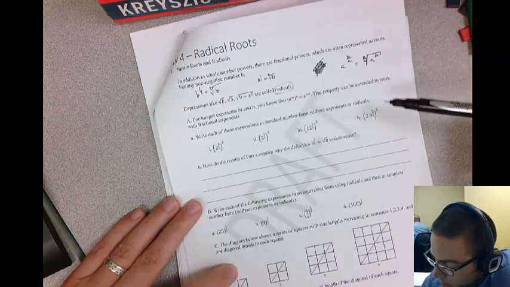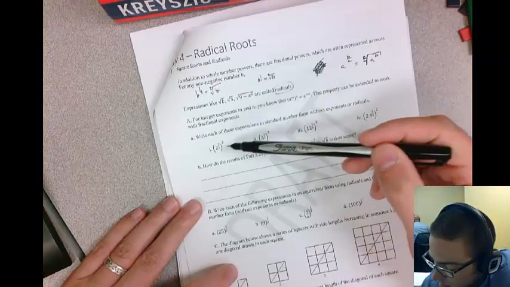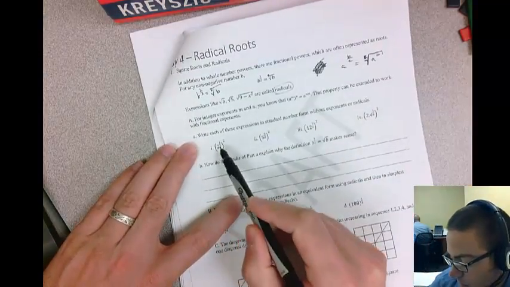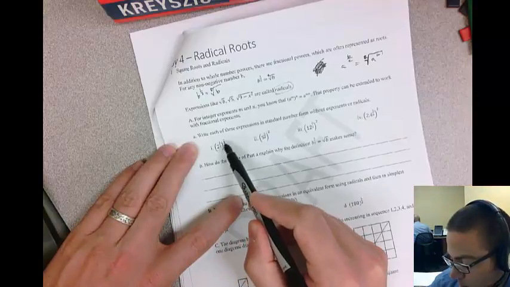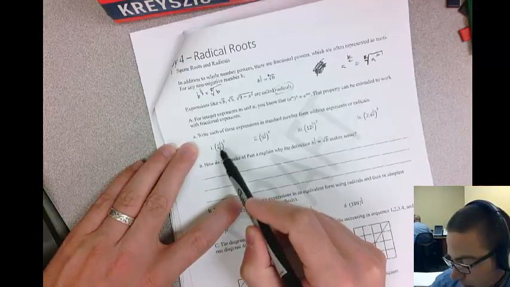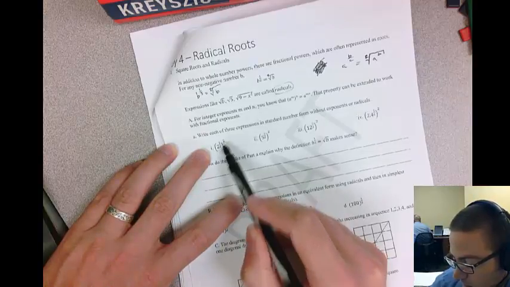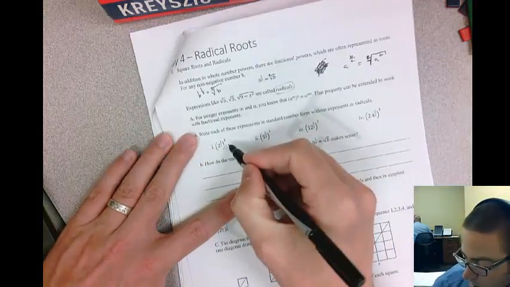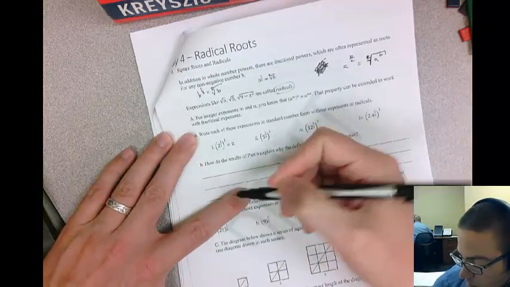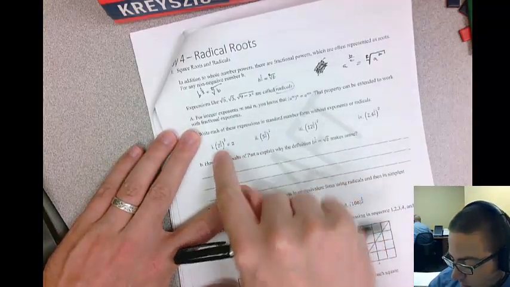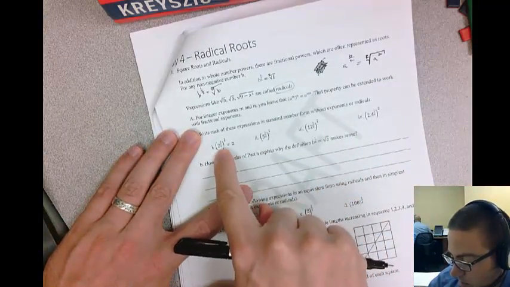So we have a few investigations here. If we use our rules from before, when it was a power to a power, we multiplied the exponents together. So 2 to the 1/2, and then 1/2 times 2 would be 1. So this should be equivalent to 2. And that kind of confirms this definition, that 2 to the 1/2 is the same as the square root of 2.